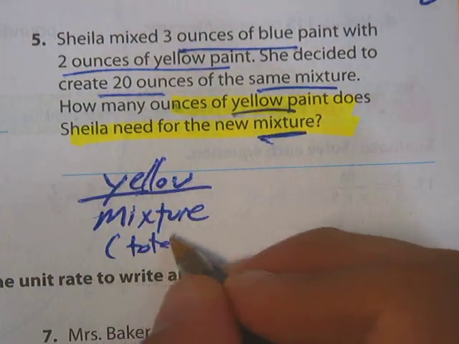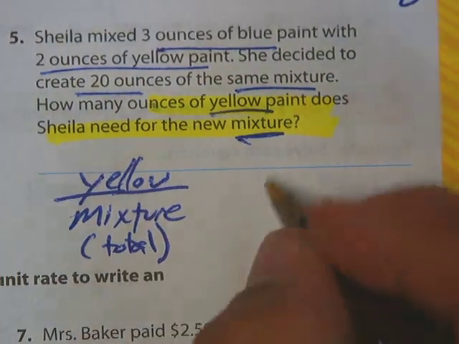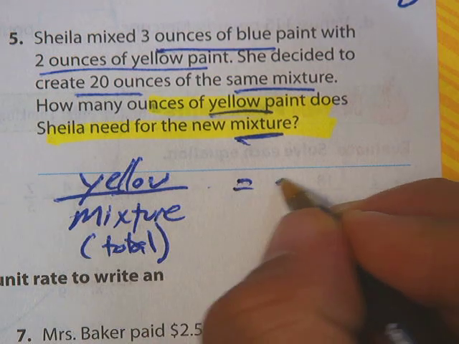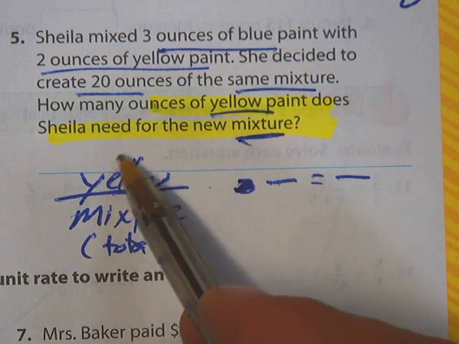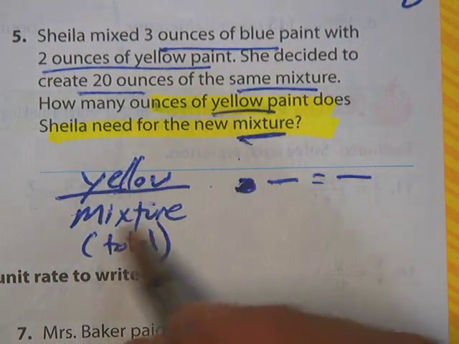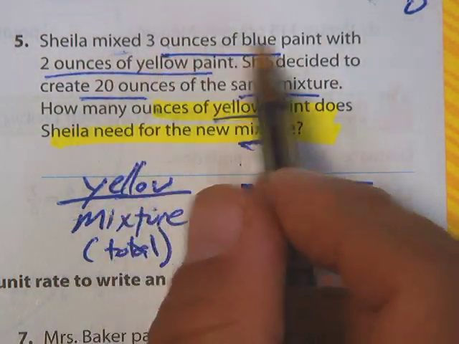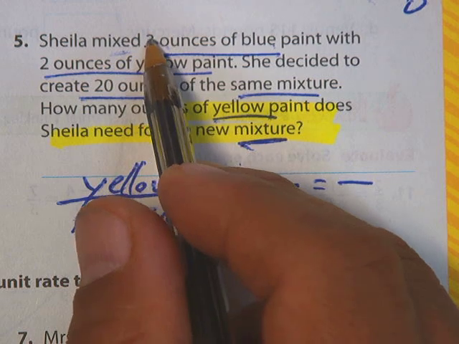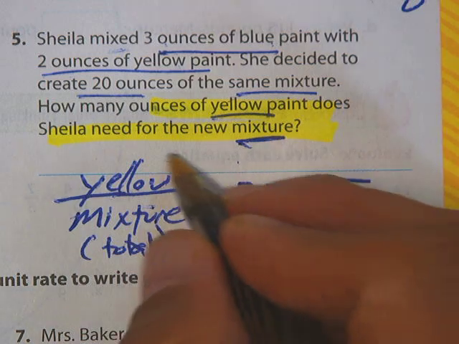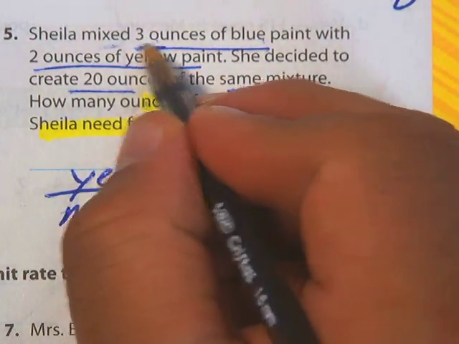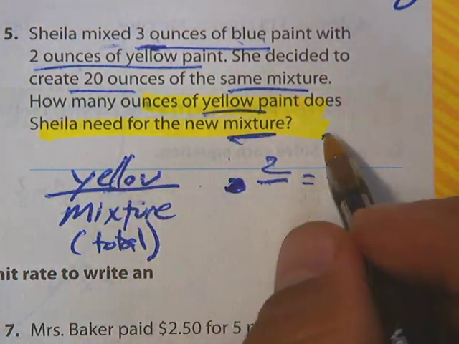In other words, you're comparing yellow to the mixture or the total. Okay? So think about that when you're making your proportion. You're comparing yellow to the mixture or the total, because when you mix something, we're going to put it together. She's going to mix 3 ounces of blue with 2 ounces of yellow. So this is putting these together to make a mixture. So then how many ounces of yellow does she need?